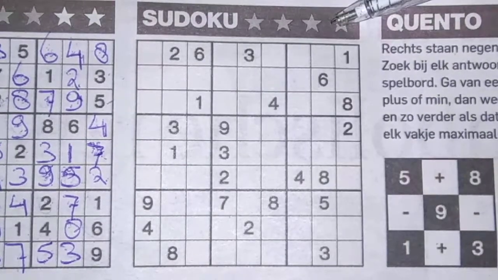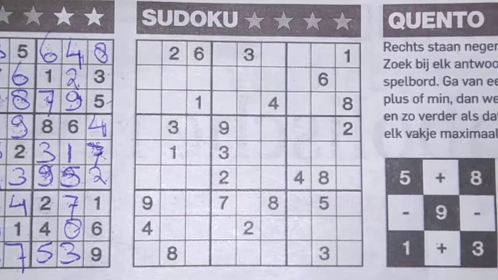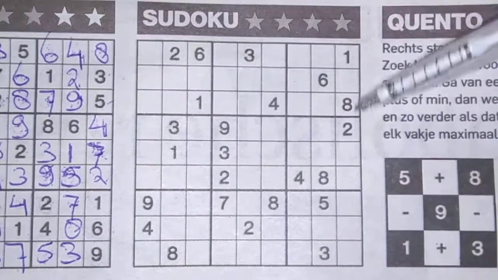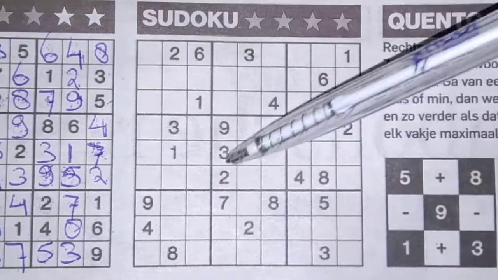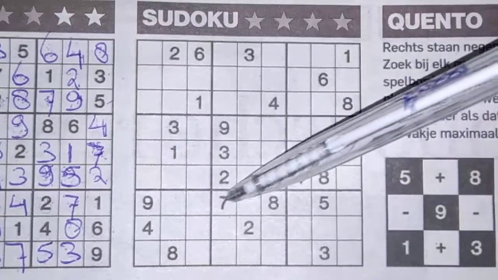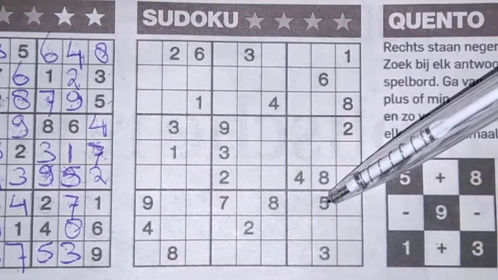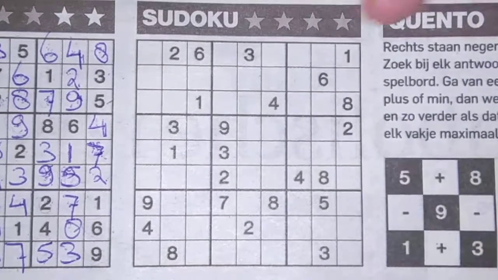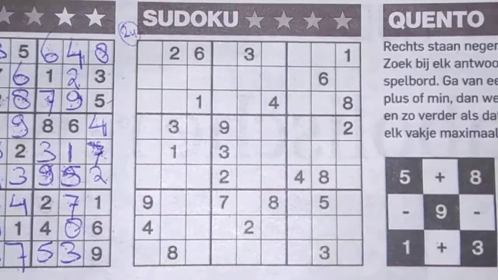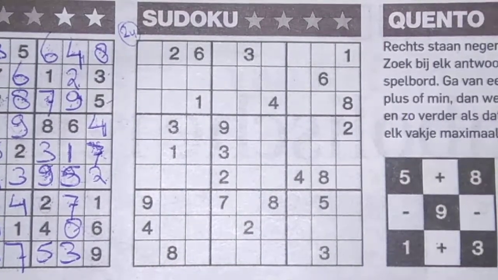It's a 4-star Sudoku, the third one. Let me count the numbers. I think 24, but let me count first. We have 3 plus 2 is 5, plus 3 is 8, plus 2 is 10, 13, 16, 19, 22, 23, 24. Yes, 24, I'm correct. Alright, so let's get started.